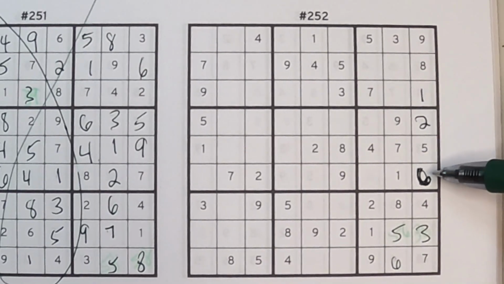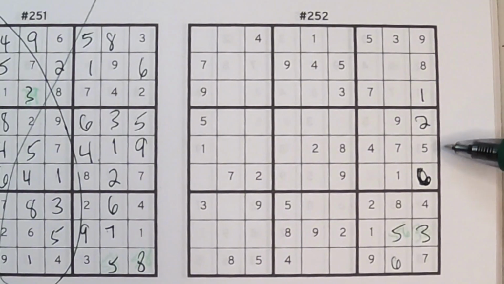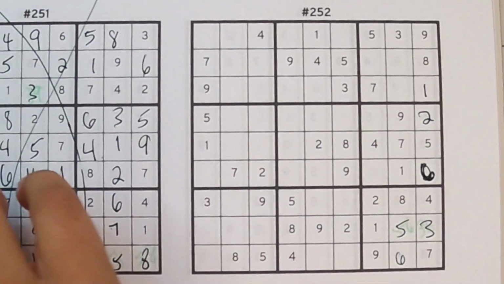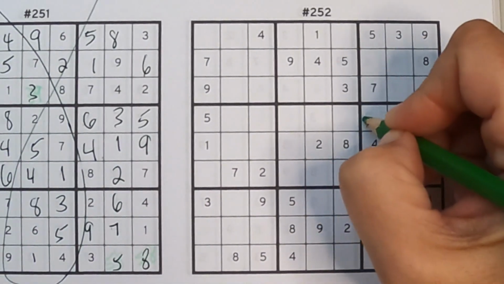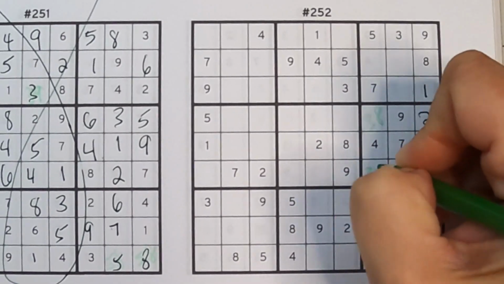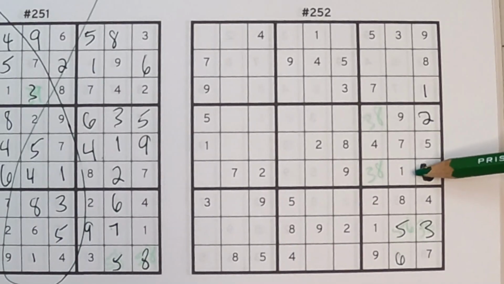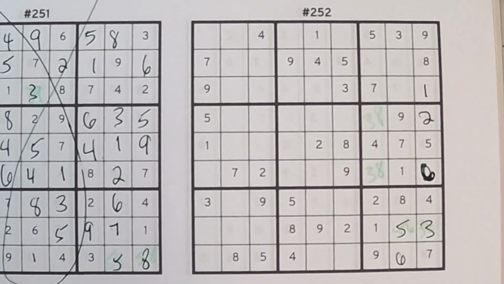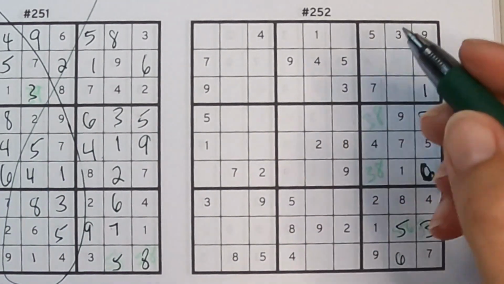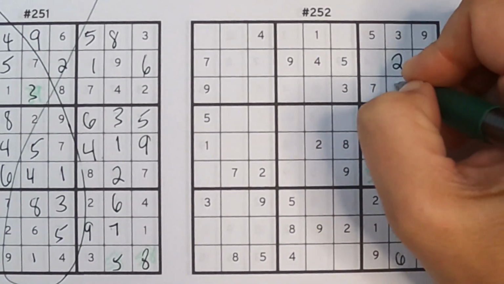For this box now, we're missing 3 and 8, and I don't see any help. So 3, 8, 3, 8. For this column, we're missing 2 and 4. We've got a 4 here, so 2, 4.